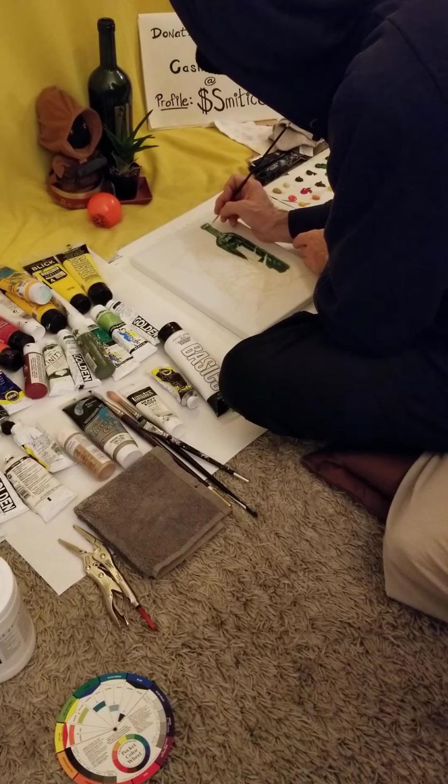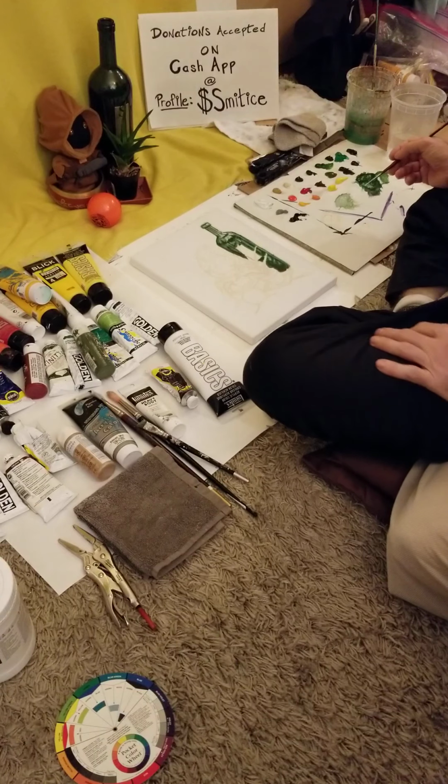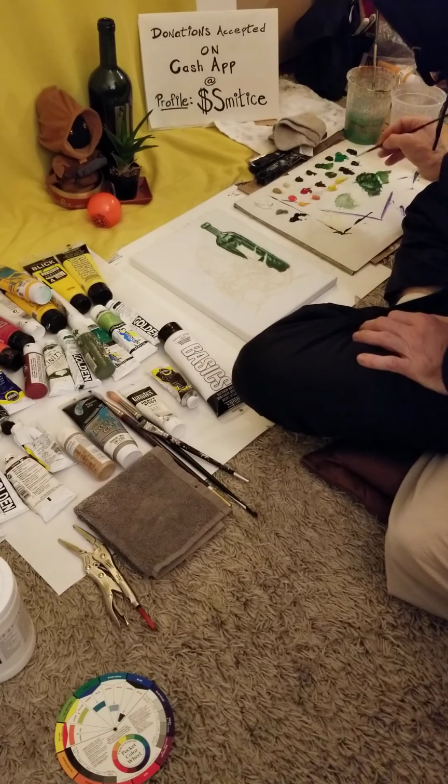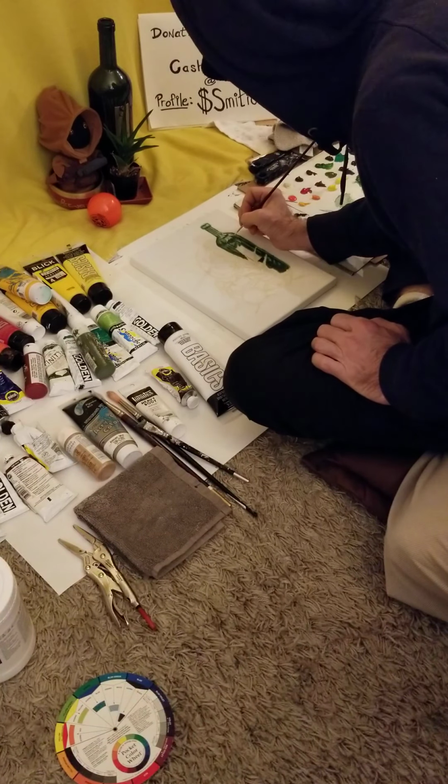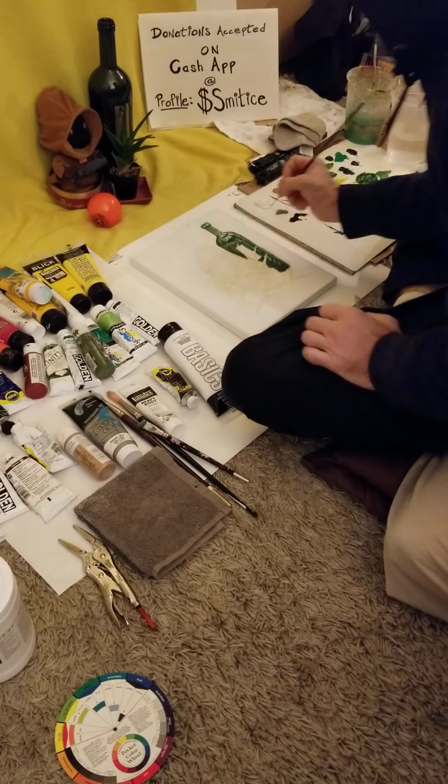That's another thing too: always look at your brush. Make sure you don't have a big glob of paint on there. Be mindful of that, so when you lay that down you don't find yourself with a little mistake you have to fix up. Very important, right?